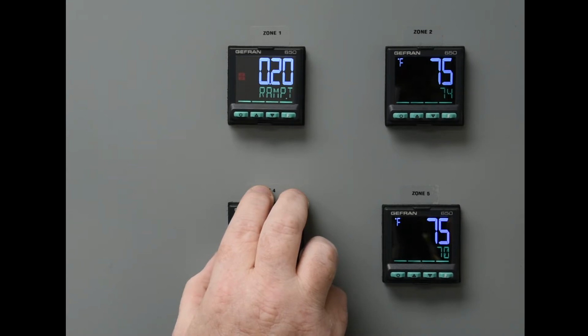If you wish to program a specific ramp rate, say 5 degrees per minute, you will need to divide the total change in temperature by your ramp rate to determine your time.